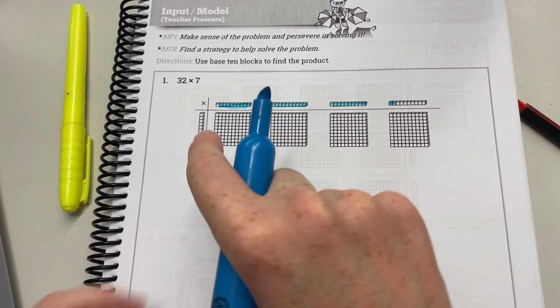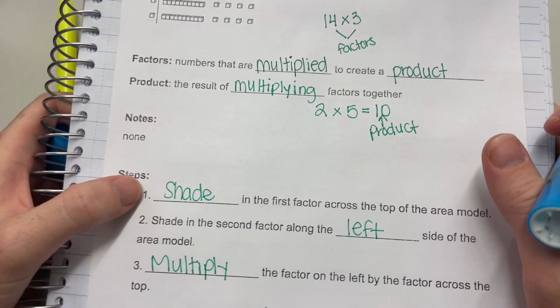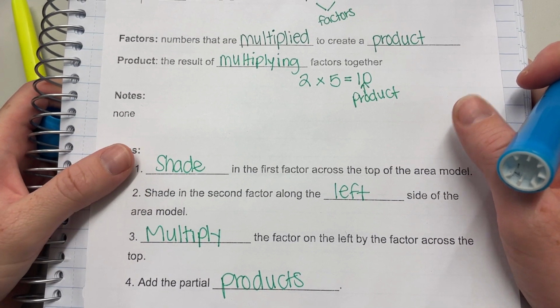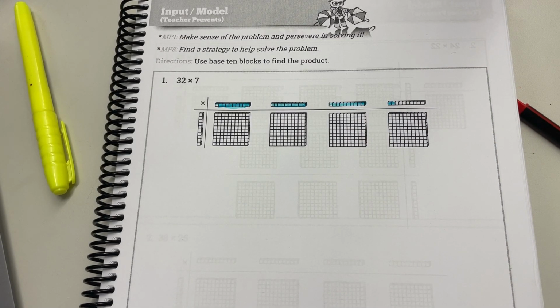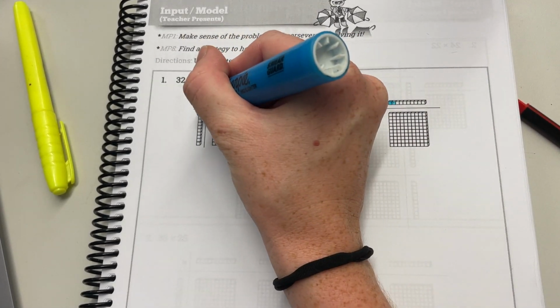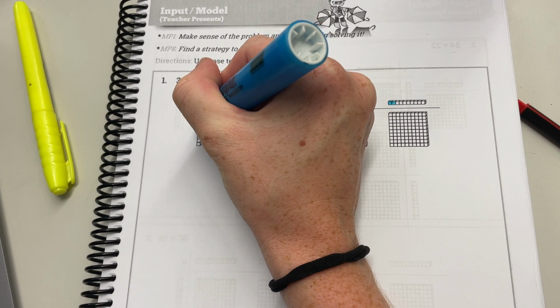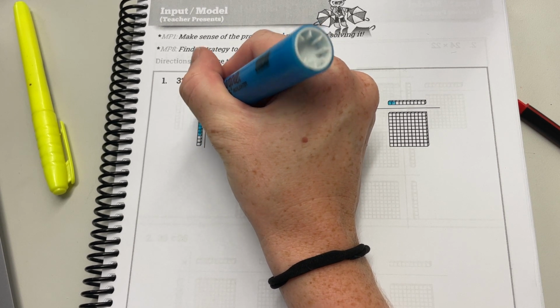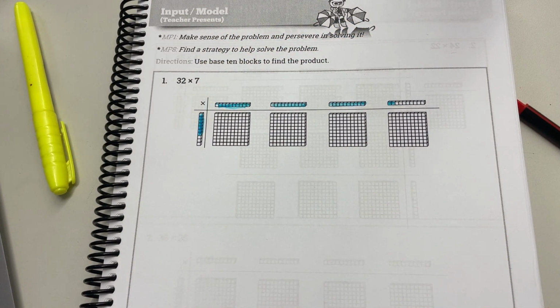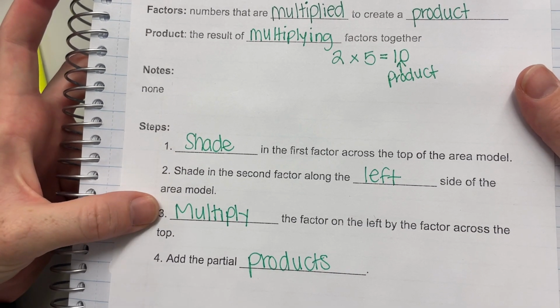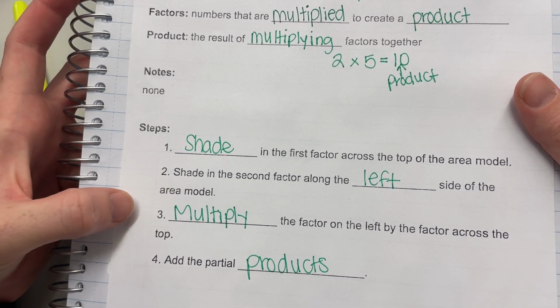Okay, now let's do the second step. Shade in the second factor along the left side of the area model. So I have 7, so I'm shading in 7 of those. Okay, now I'm going to multiply the factor on the left by the factor across the top.